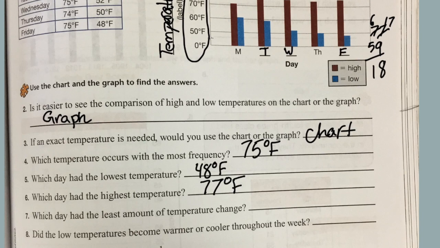75 to 52. 75 minus 52. 5 minus 2 is 3. 7 minus 5 is 2, so that's 23 degrees. We have 74 minus 50. 4 minus 0 is 4. 7 minus 5 is 2.